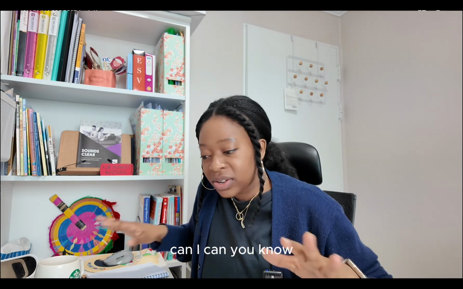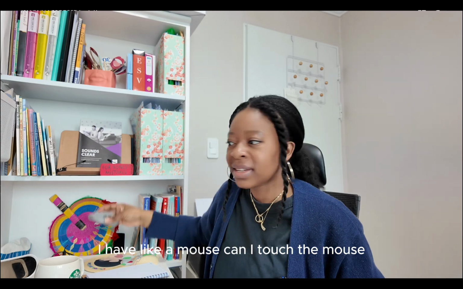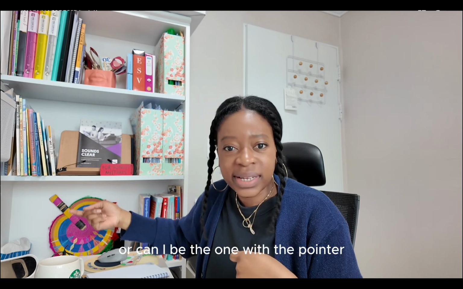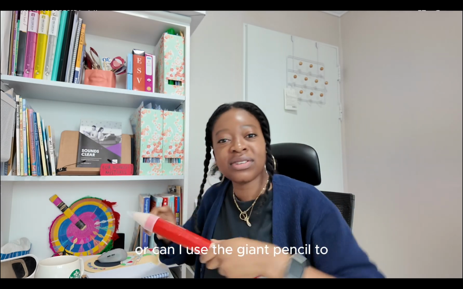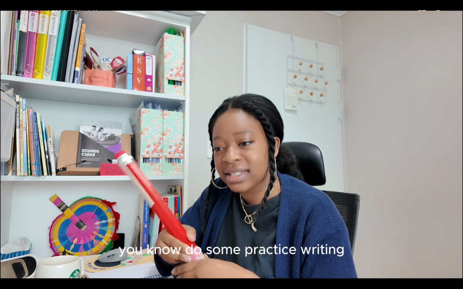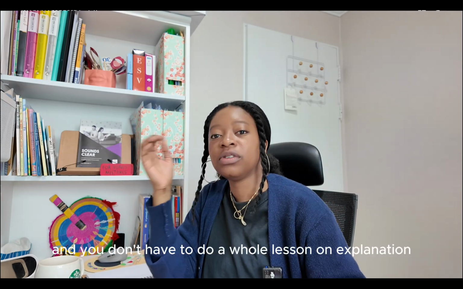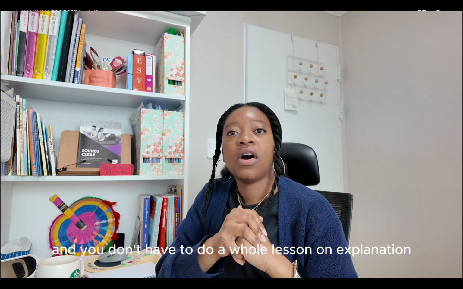They're like, can I have a mouse? Can I touch the mouse? Can I be the one with the pointer? Or can I use the giant pencil to do some practice writing? They really want to be a part of it. So focus on that. And you don't have to do a whole lesson on explanation.